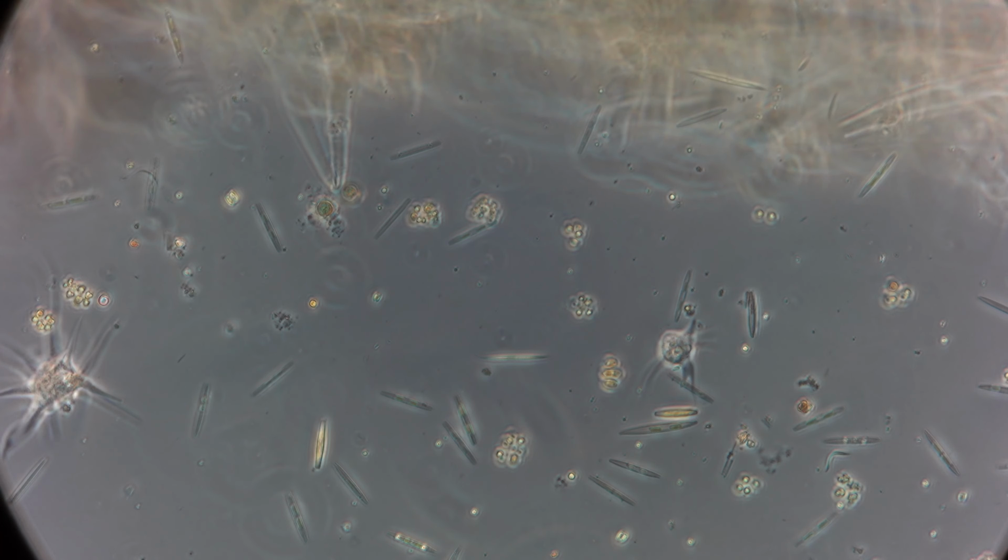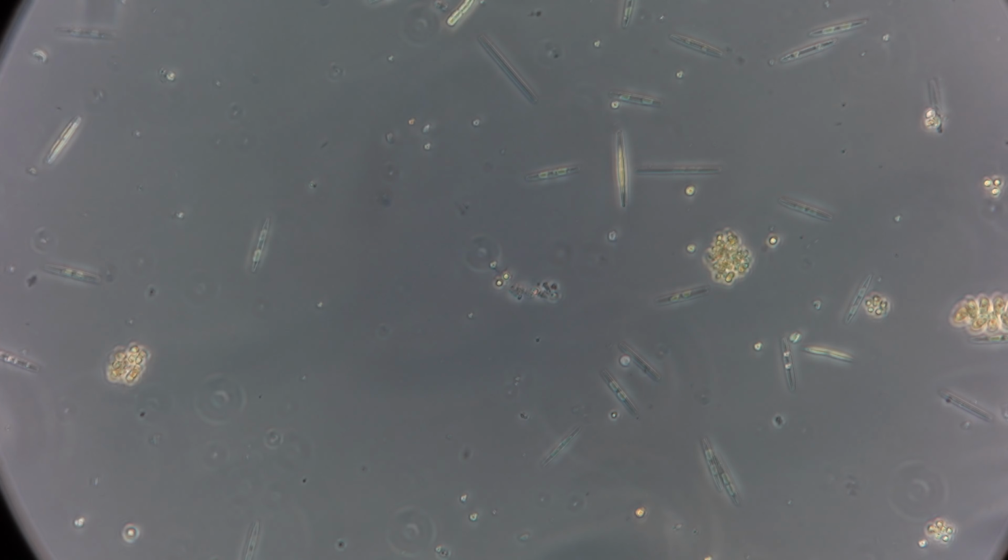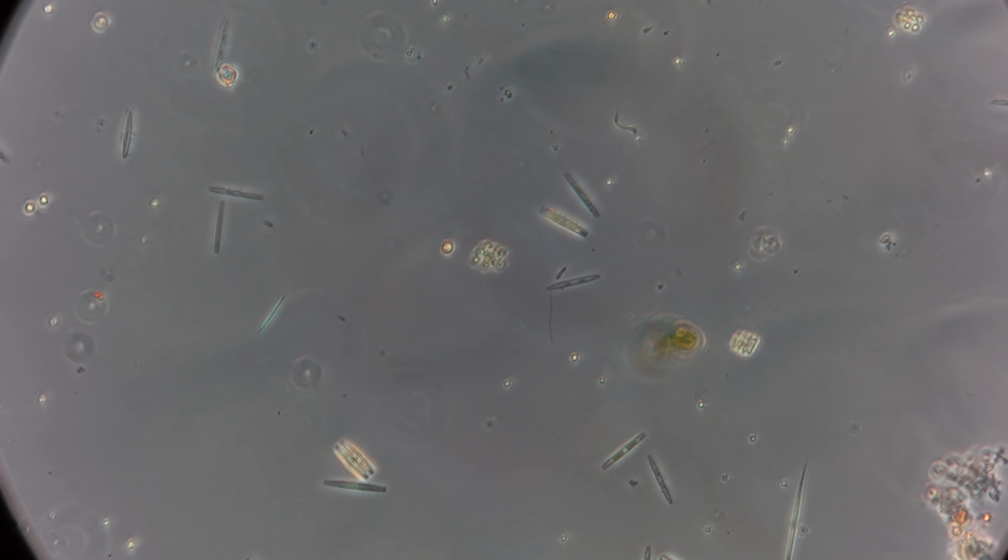Oh my God, there's so many amoebas! It's so exciting. A little higher magnification. There's one of those little algae guys.